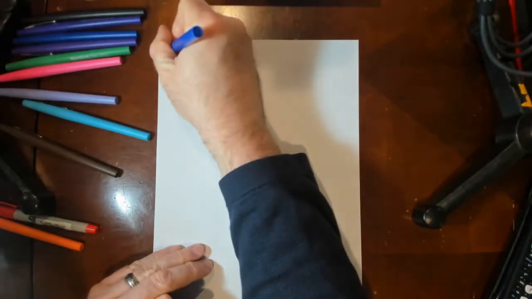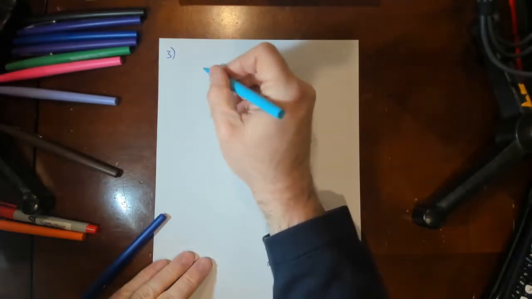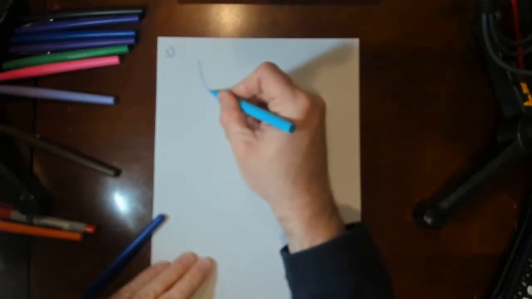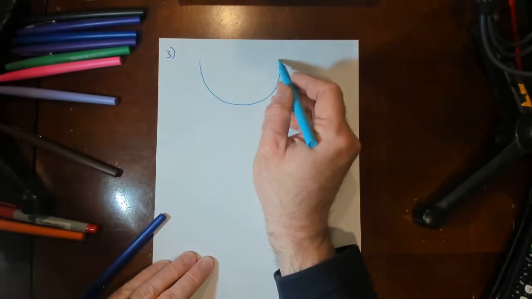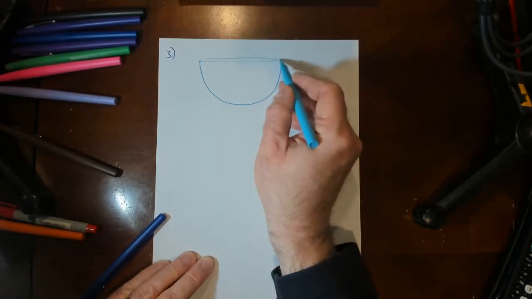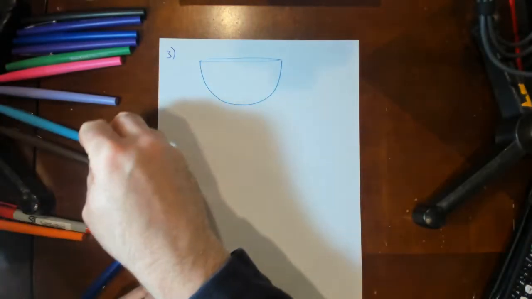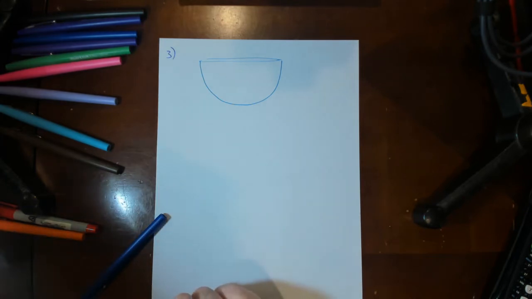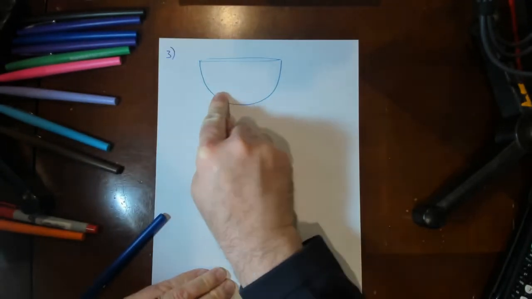So let's draw a little sketch for that problem. Problem 3 here. Now, I have this hemispherical bowl. And we have this particle that slides without friction inside it, that starts from rest with a small displacement from equilibrium.